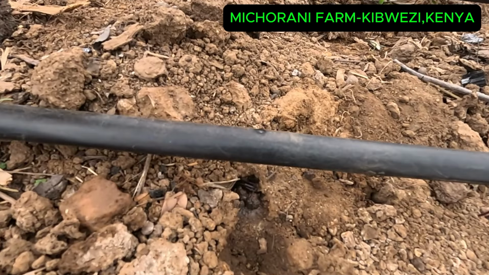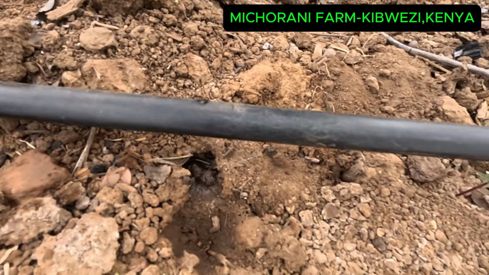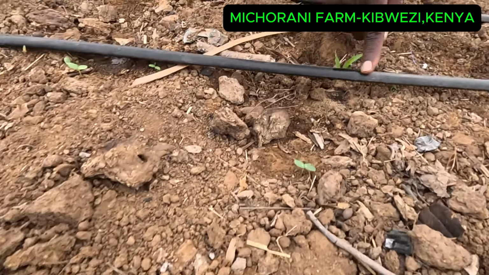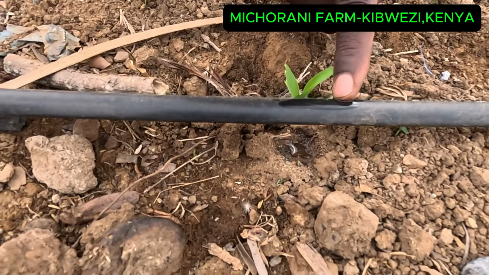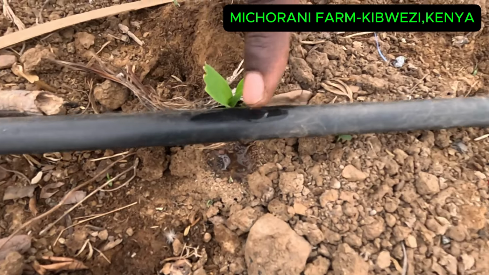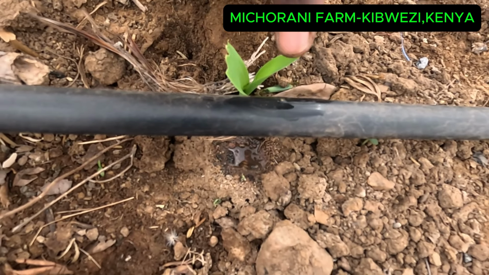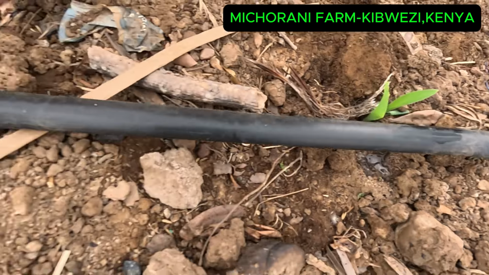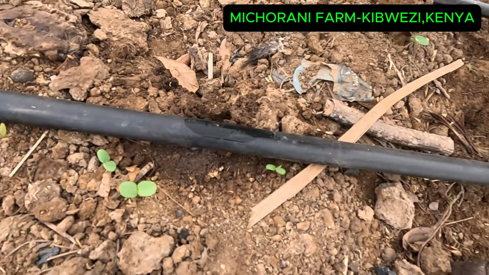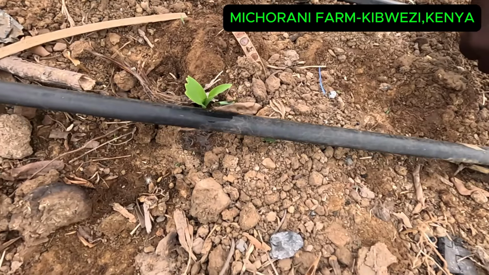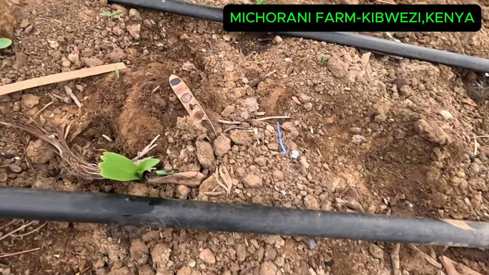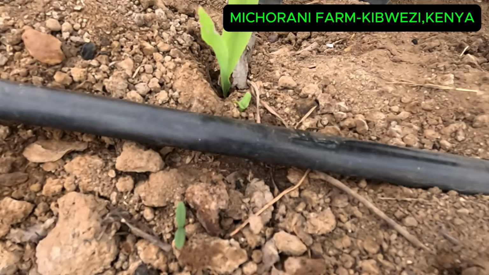When you are placing your drip lines, dear viewer, make sure that the holes are on top. This is basically to avoid blockages and for you to get to notice the holes which are not dispensing due to siltation, due to salts and the likes.